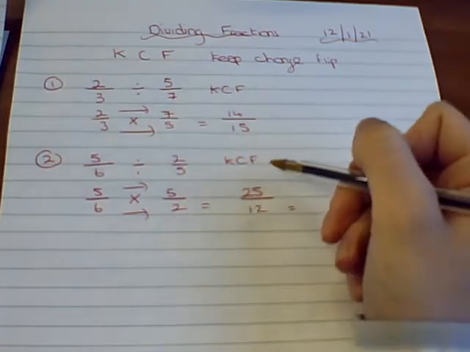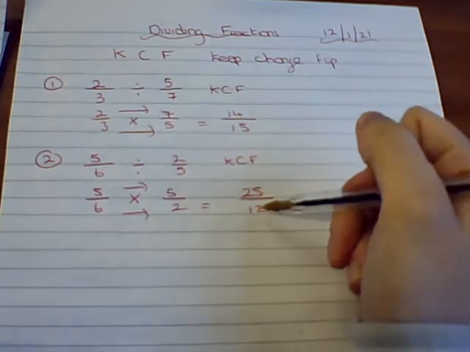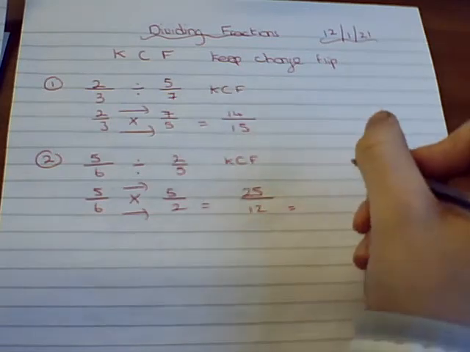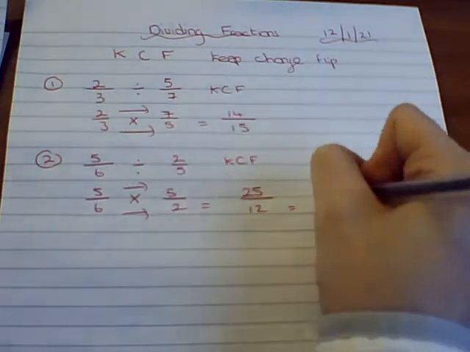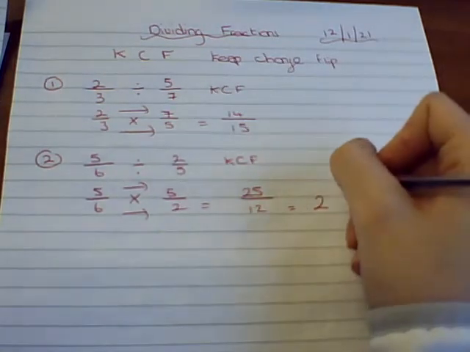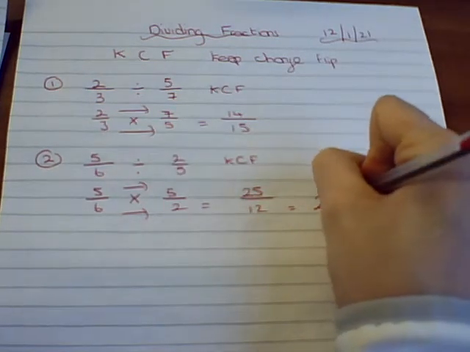We've got an improper top-heavy fraction, so we have to think, right, how many 12s are there in 25? 12 ones are 12, 12 twos are 24, 12 threes are 36, so there's 2, which brings us up to 24, so we've got a remainder of 1/12.